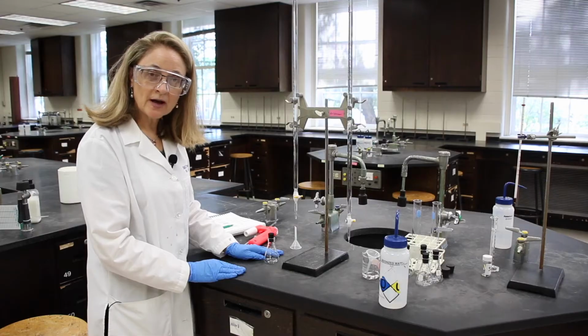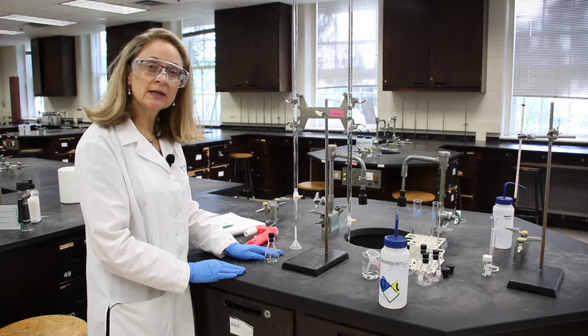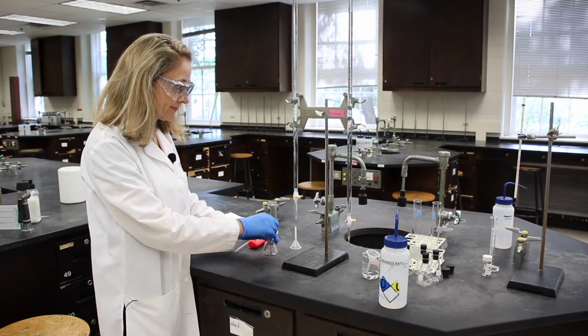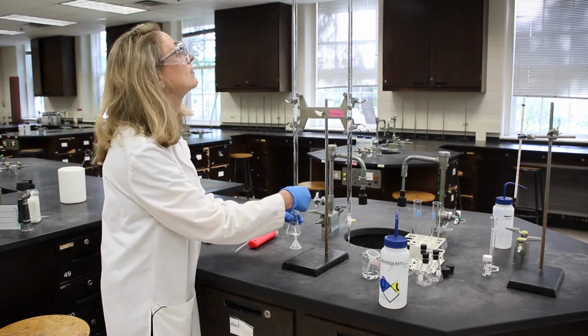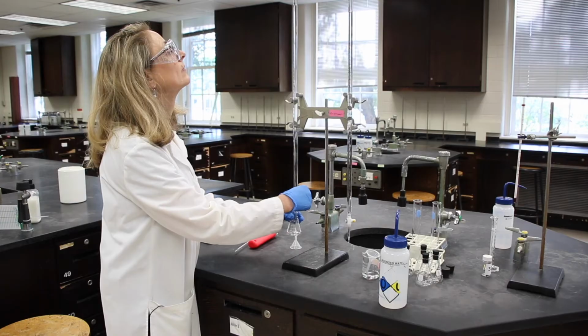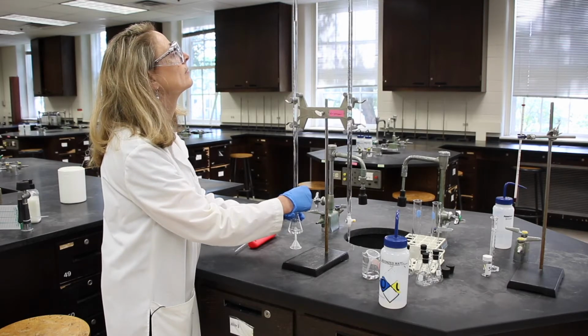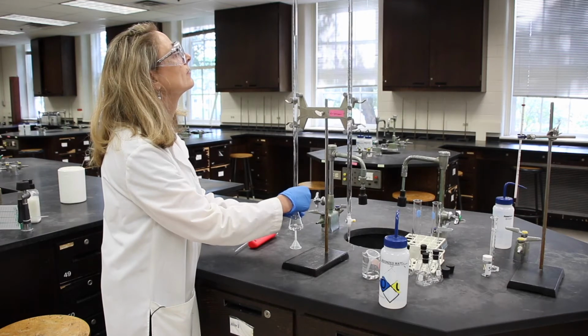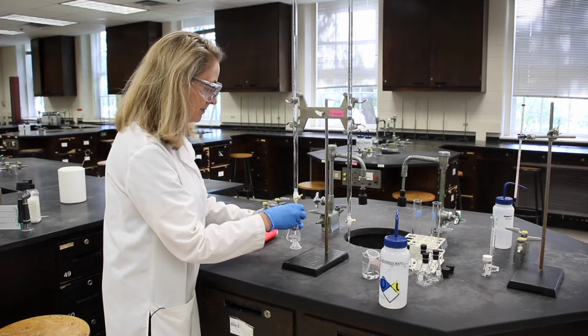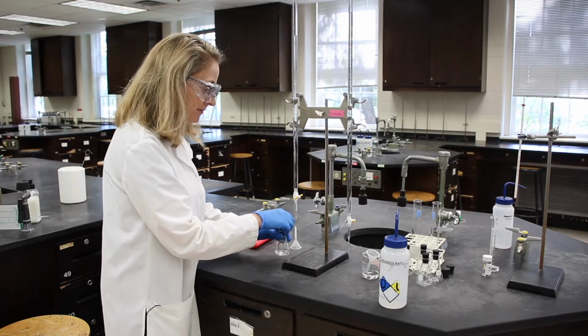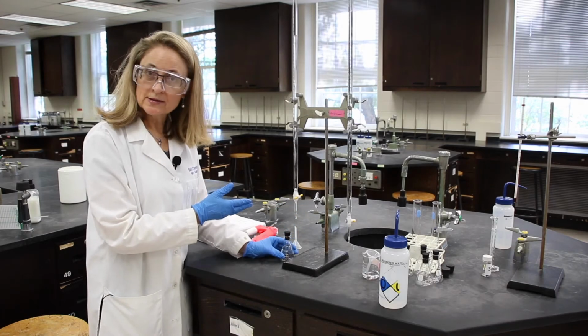In step 5, we'll dispense approximately 10 milliliters of DI water to this flask. I'd like you to read this burette reading.